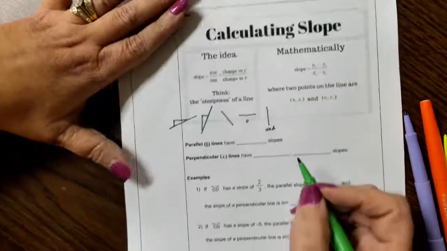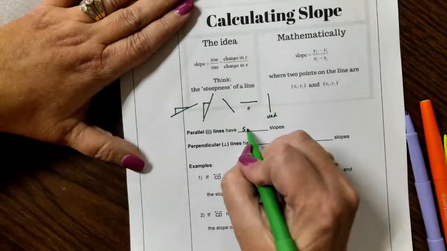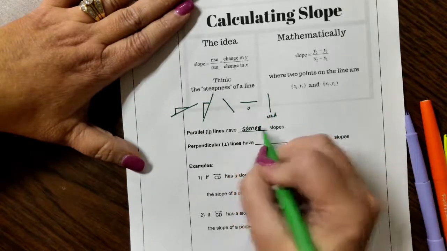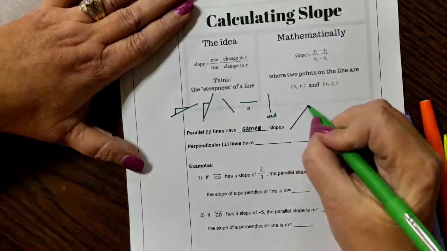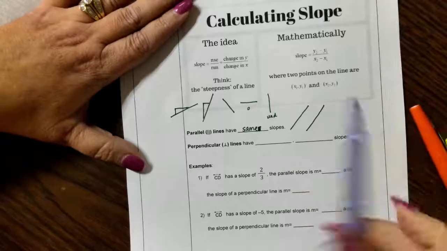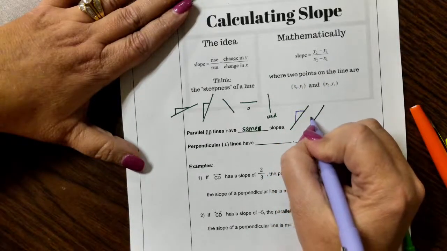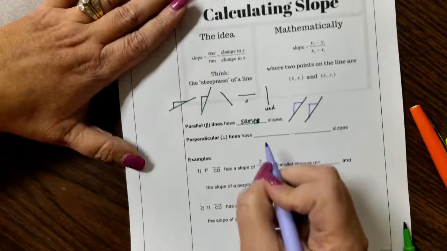So the application for geometry is that parallel lines have the same slope. That makes sense. Parallel lines, if you remember, means that they are coplanar lines that never intersect. So they run side by side, and they have the same slope because they rise and run at the same rate. And so they have the exact same slopes.